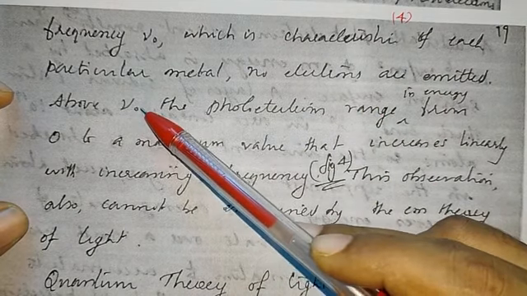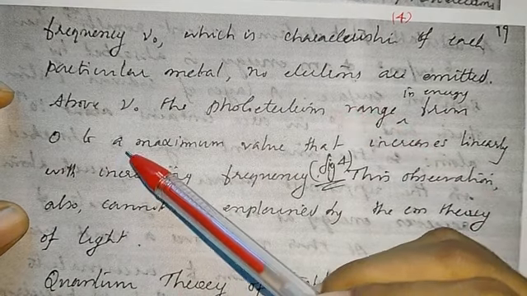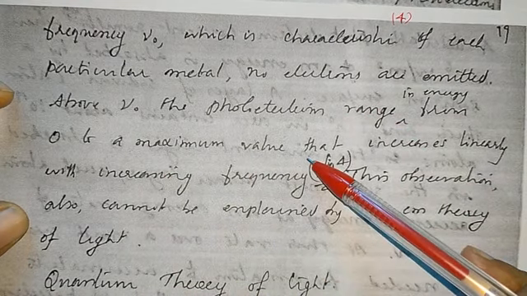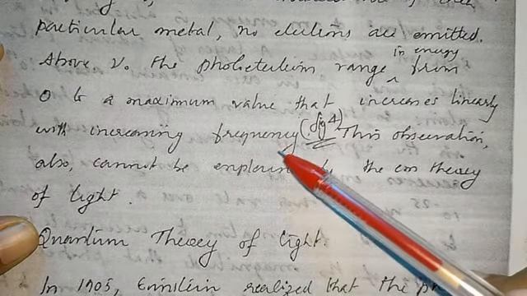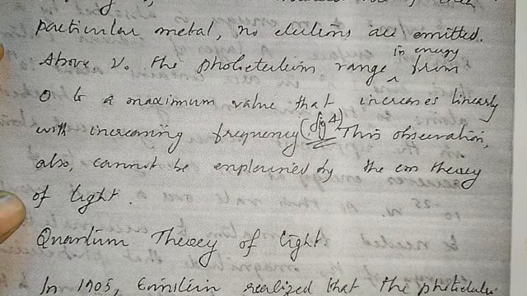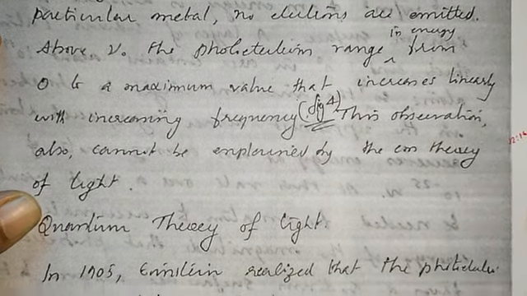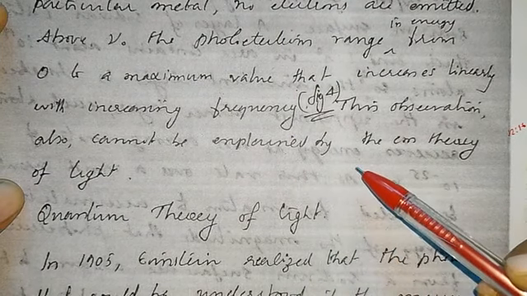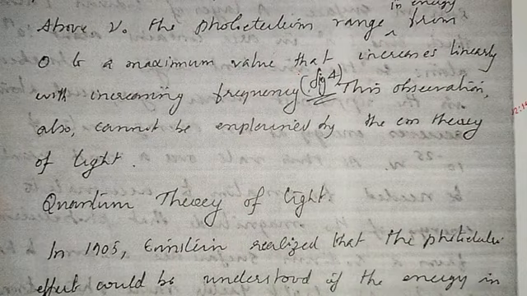Above ν0, that is the critical frequency, the photoelectrons range in energy from 0 to a maximum value that increases linearly with increasing ν. This observation also cannot be explained by the electromagnetic theory of light.